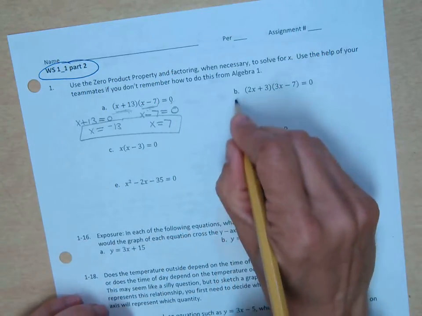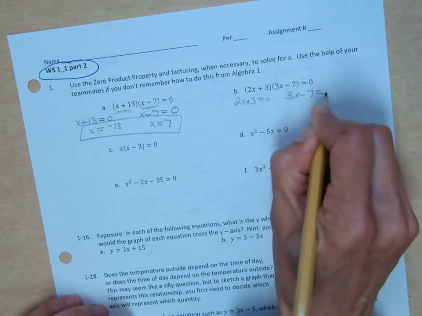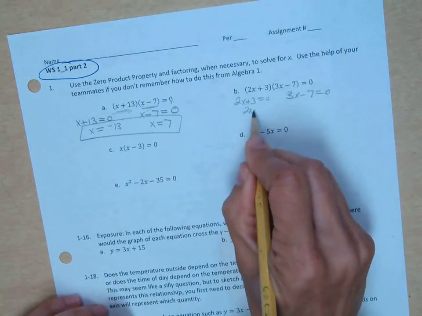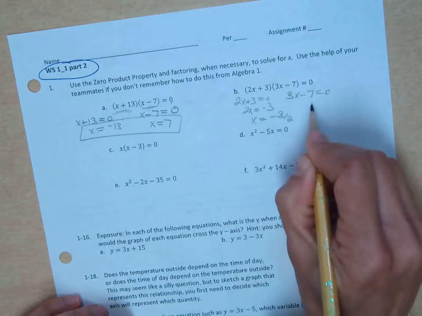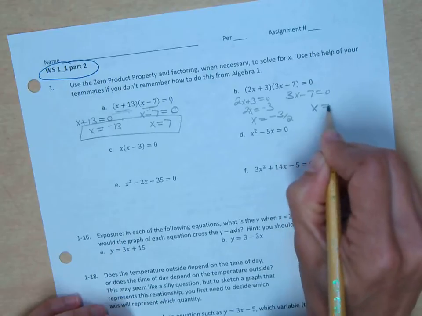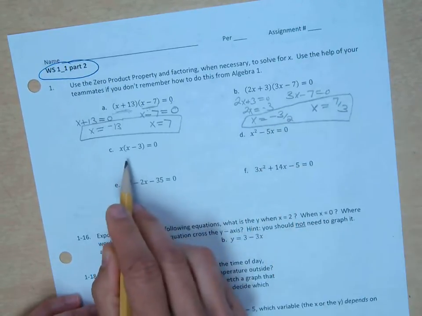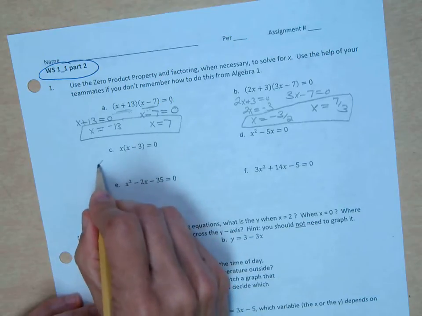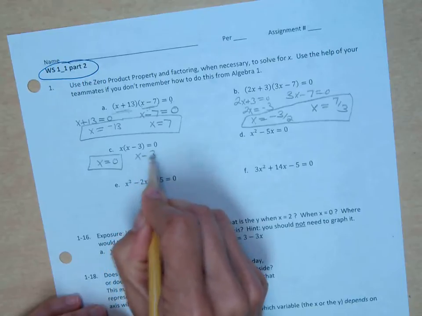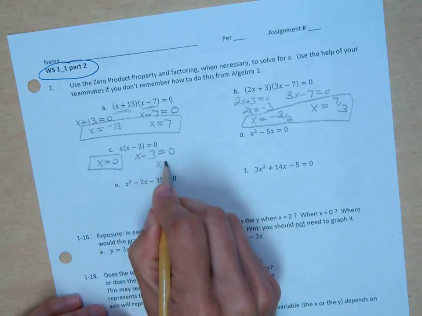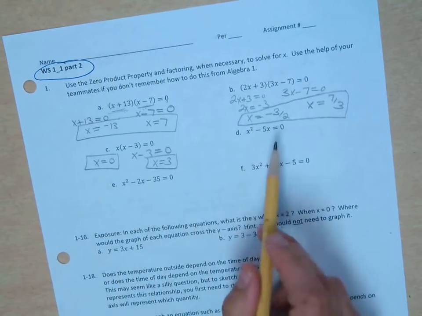So let's try the same thing here. You set each factor equal to 0 and solve. You would subtract 3, divide by 2, so you get negative 3/2. And by the same process, you get 7/3. Same thing here. Either x must be 0, and that's already solved, or x minus 3 must be 0, and so these are your two answers, and you can always try them and be sure that they work.